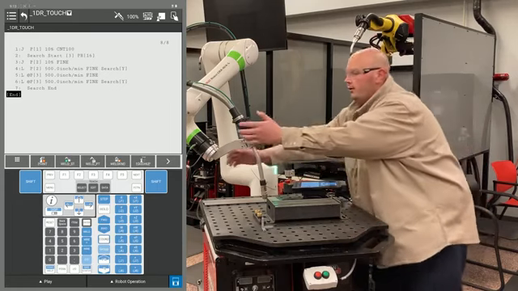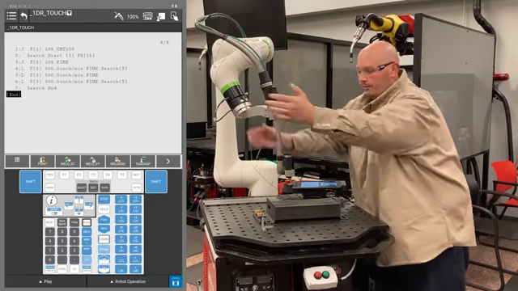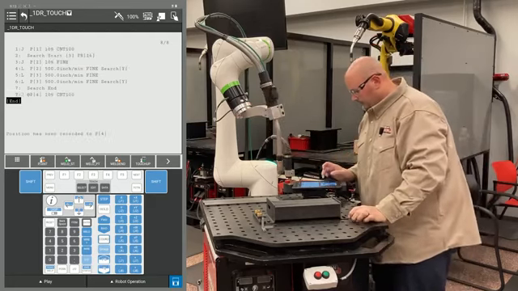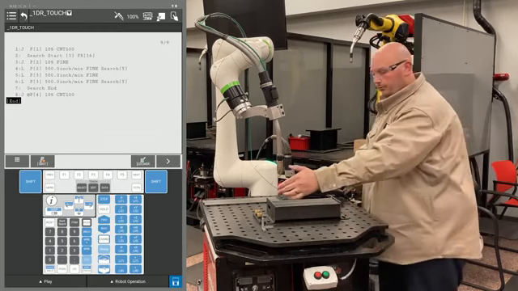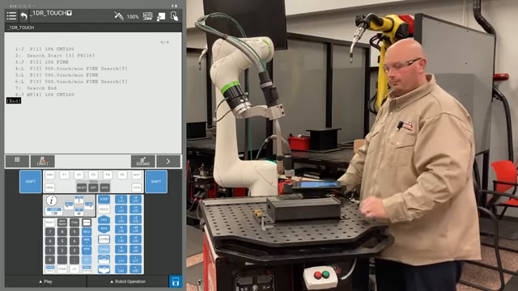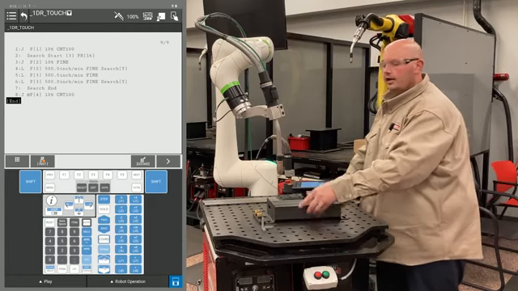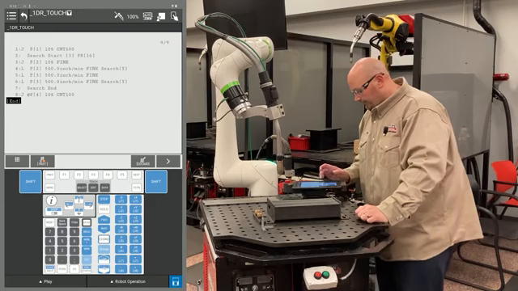Now I'm going to record a point in space for my robot to safely move away from the object. Now the next motion points I'm going to record in my program are going to be my approach, my weld start, my weld end, and my escape point. At any point, if my part were to move, I would like those points to move with my part. So I have to give the instruction to the robot to do that.